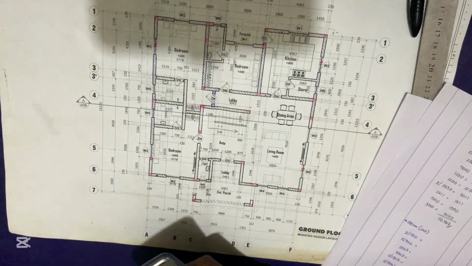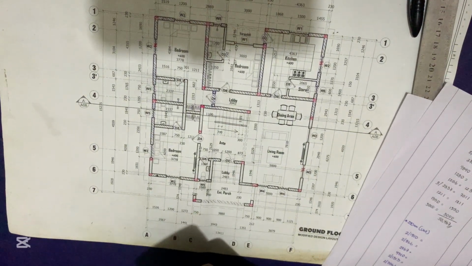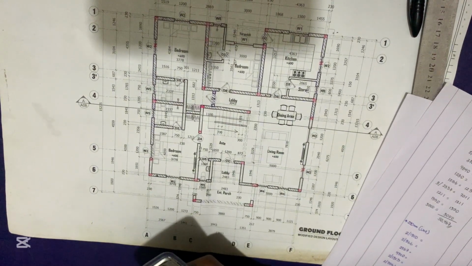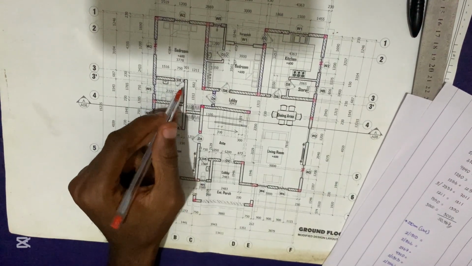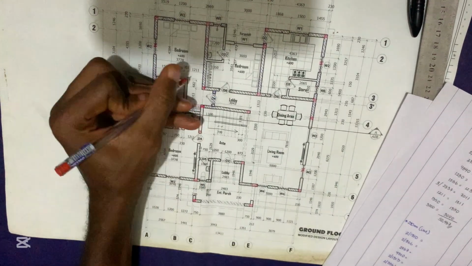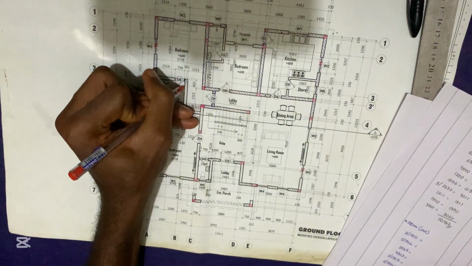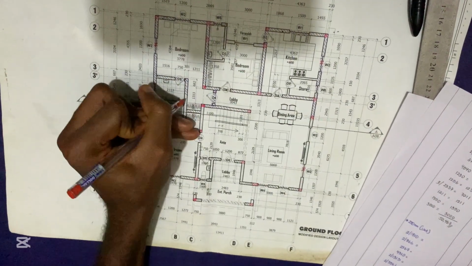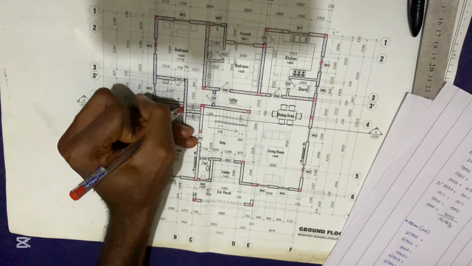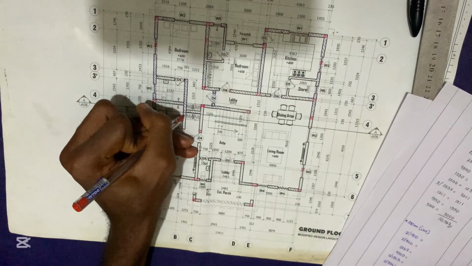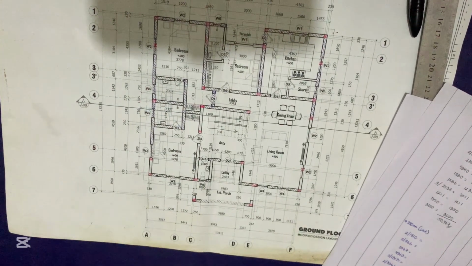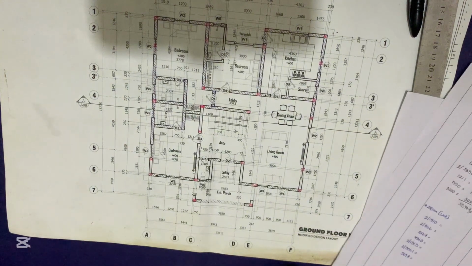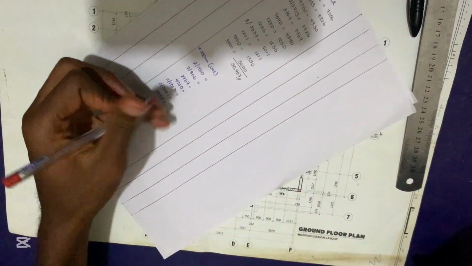So let's do the math. We're going to be having 4300 as the length of this blockwork. So we've scattered for this one here as 4300. So with this we can now record 4300.